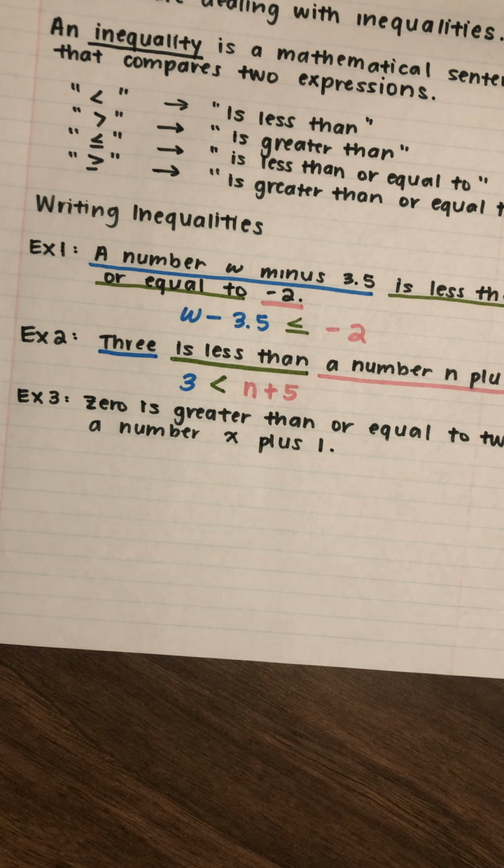Go ahead and pause the video here and attempt to create this inequality on your own. Then you can press play and check your answer with me.